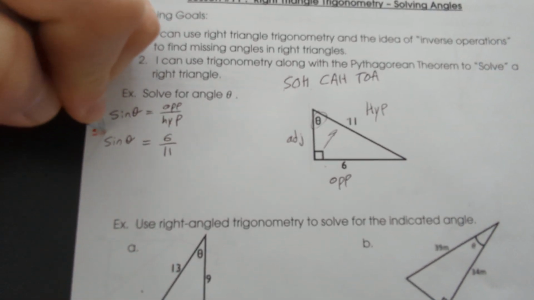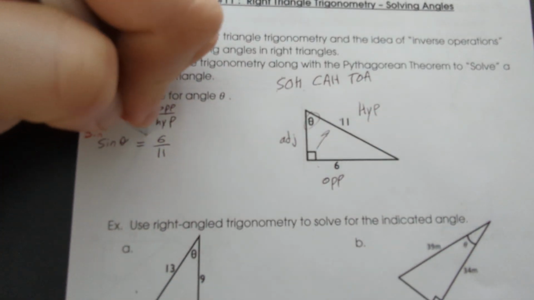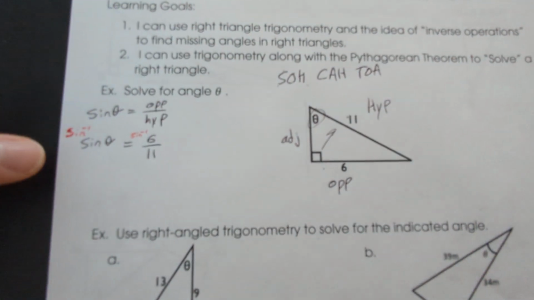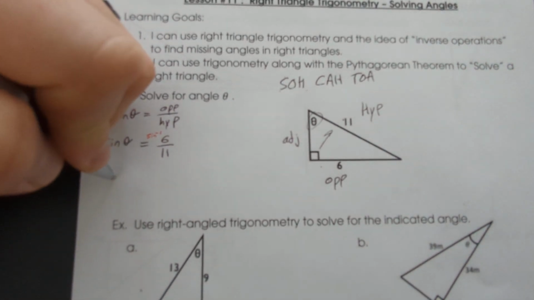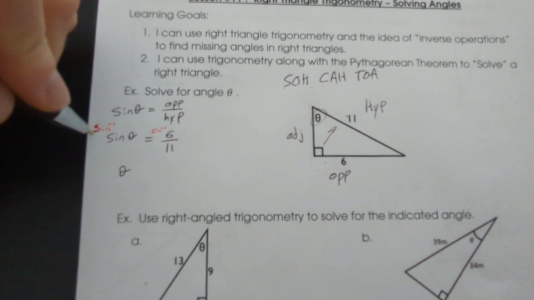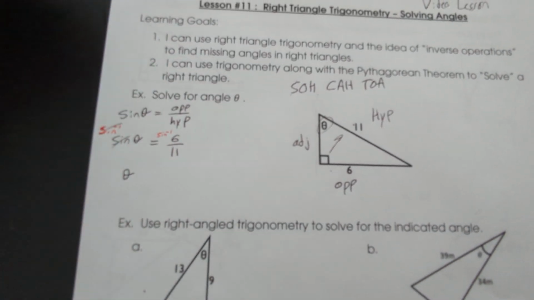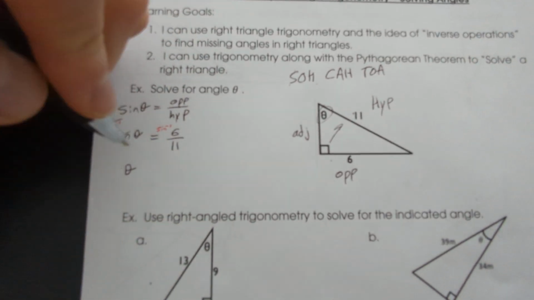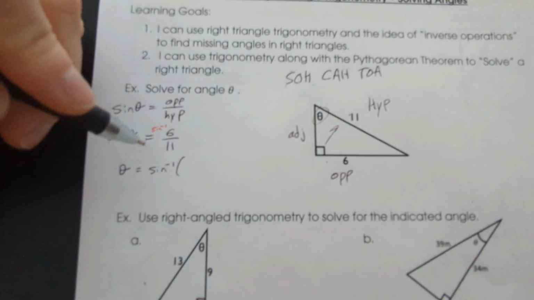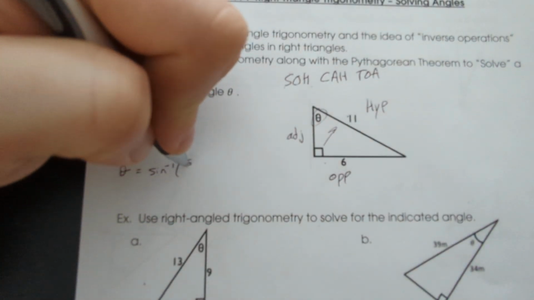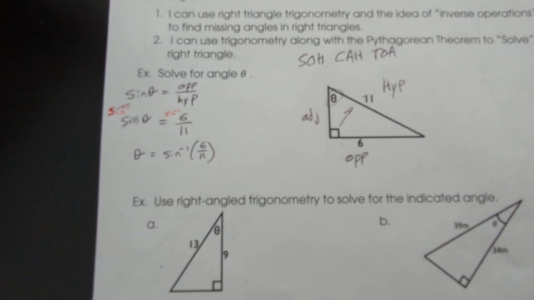So it's sine, but with a little exponent of -1. We sine inverse both sides. I'm going to rewrite this so you can see what I mean. When we sine inverse over here, it gets rid of the sine. You can think of these as canceling out. So we're just left with theta equals the sine inverse of, you want to put it in brackets, this fraction, 6 over 11. So it's the sine inverse of 6 over 11.